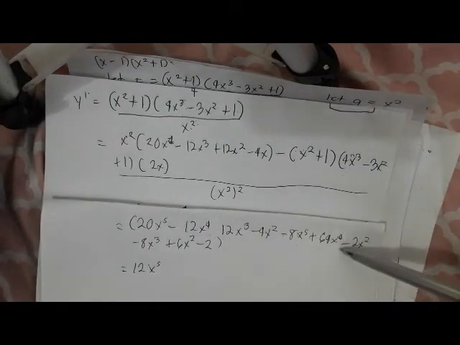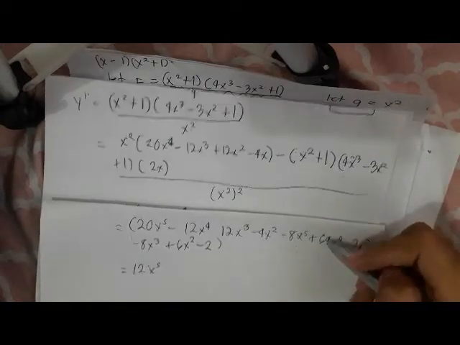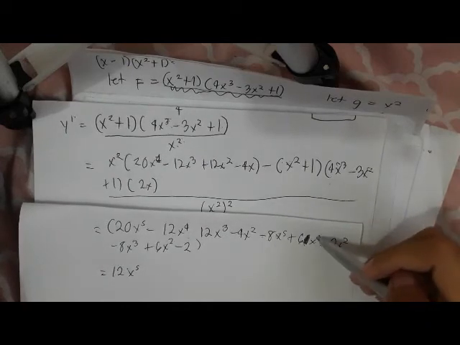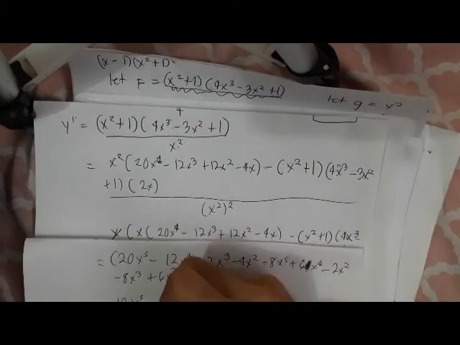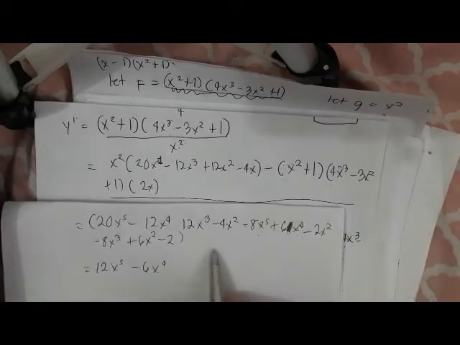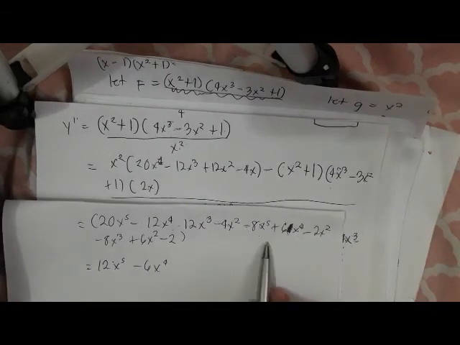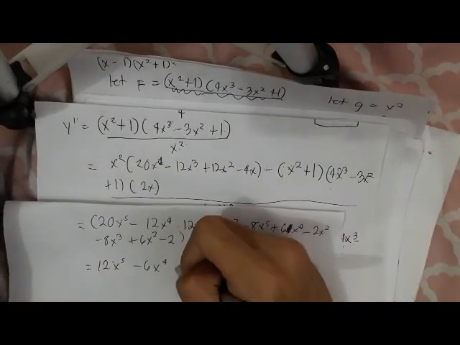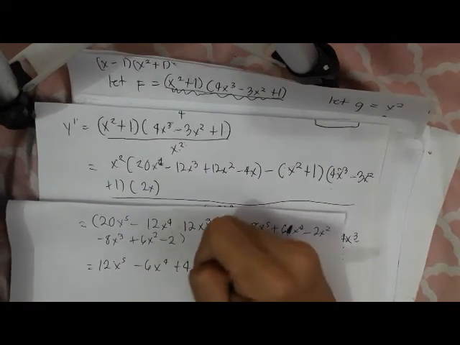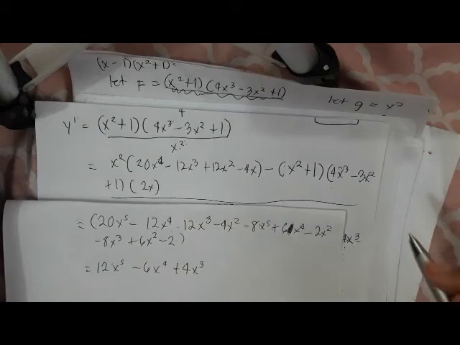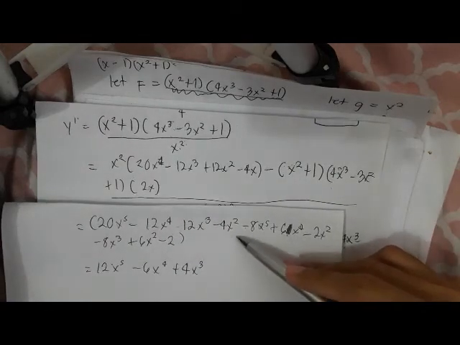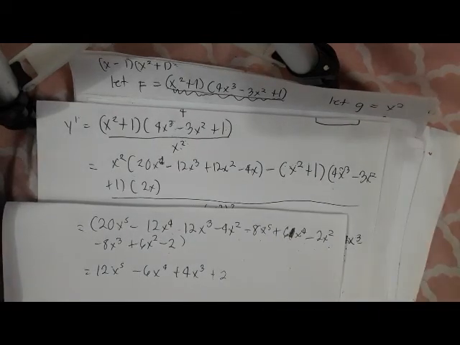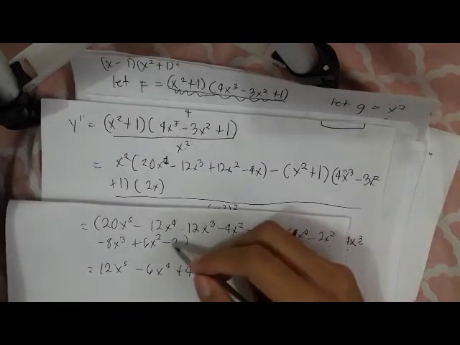The fourth power, which is negative 12 plus 6 is negative 6x to the 4th, then positive 12 sa cube, which is negative 3, which is also positive 4 to the power 3, tapos negative 4x plus negative 2x squared, negative 4x squared plus, so copy na lang.